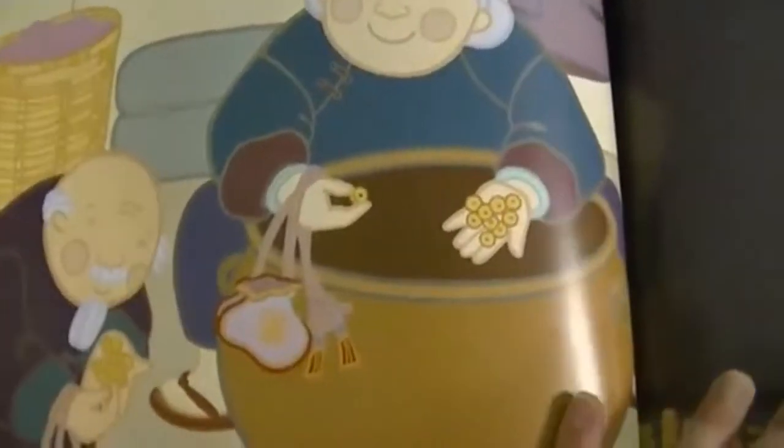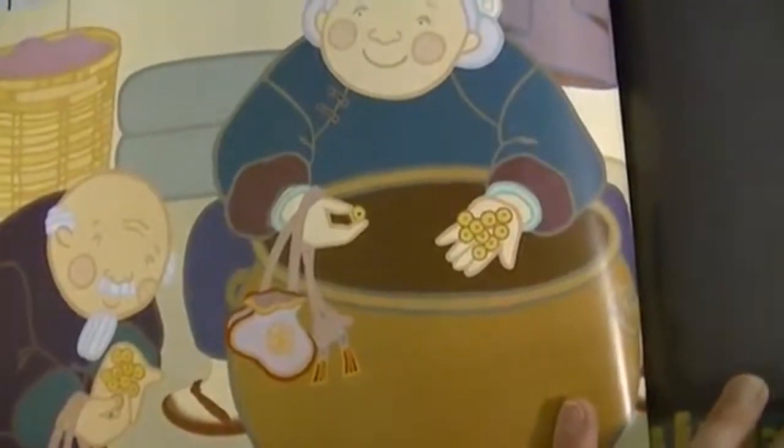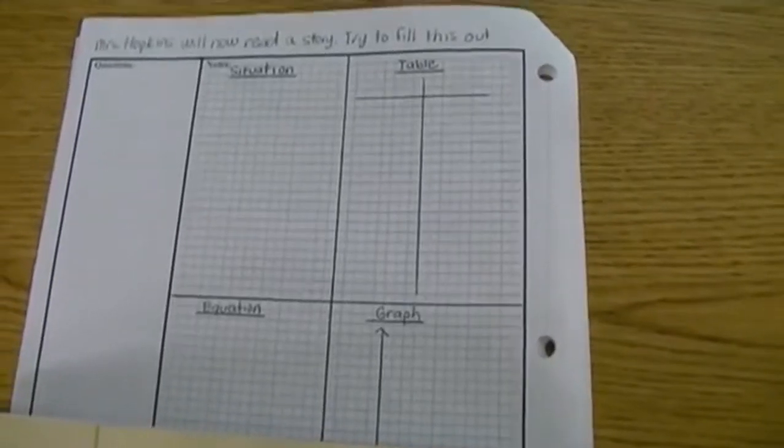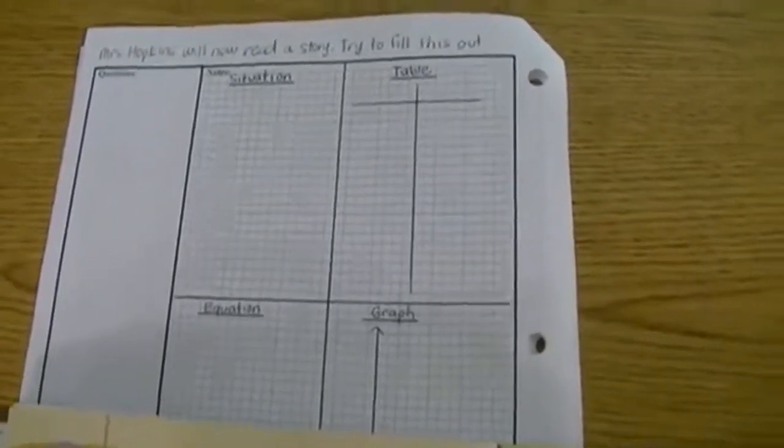"Each time, what a clever wife I have," cried Mr. Hattack. "Each time we do this, we will have twice as much money as before." The Hattacks worked late into the night, filling and emptying the pot until the floor was covered with coins.